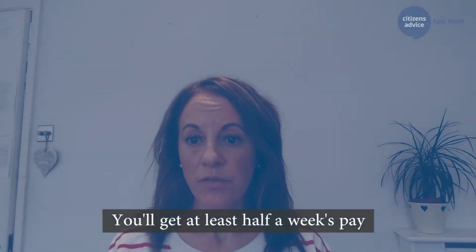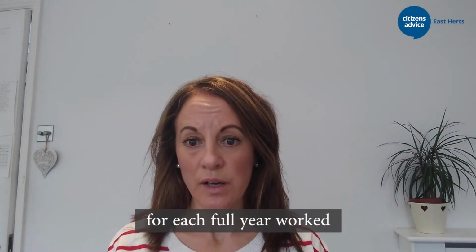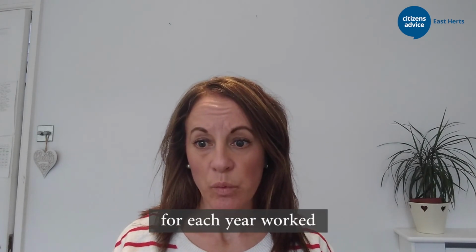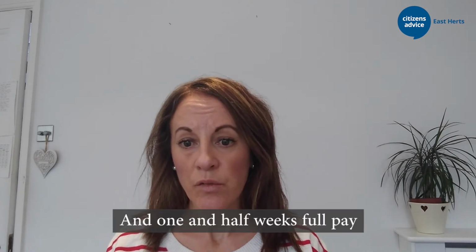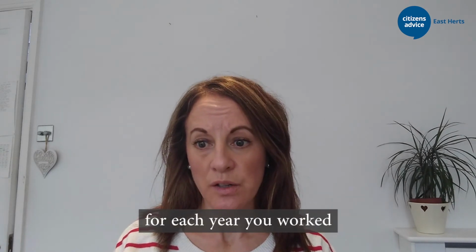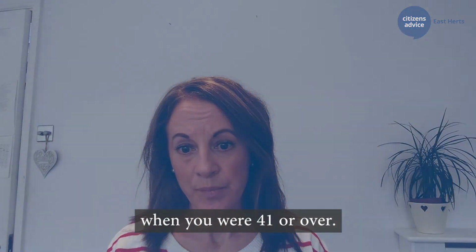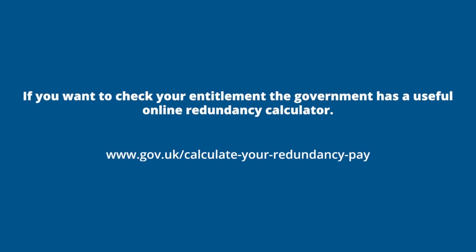You'll get at least half a week's pay for each full year worked when you were under 22, a full week's pay for each year worked when you were between 22 and 41, and 1.5 weeks full pay for each year you worked when you were 41 or over. If you want to check your entitlement, the government has a useful online redundancy calculator.